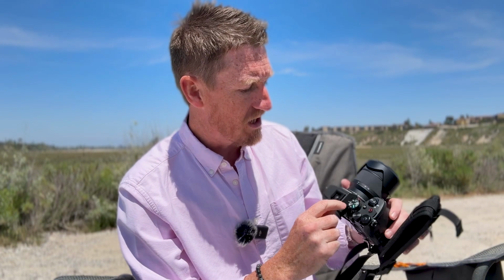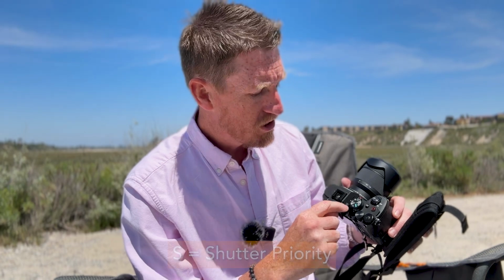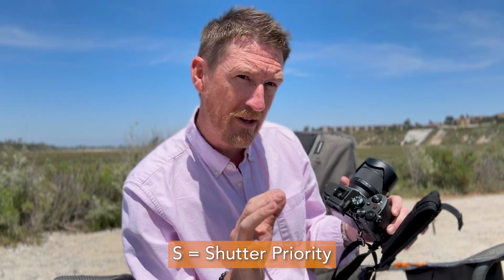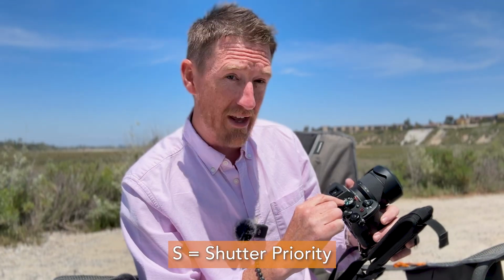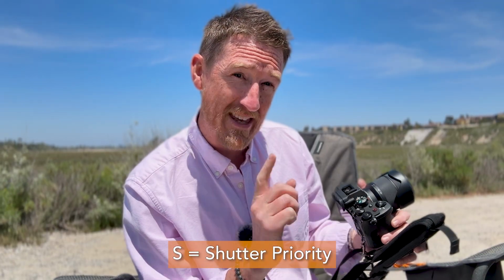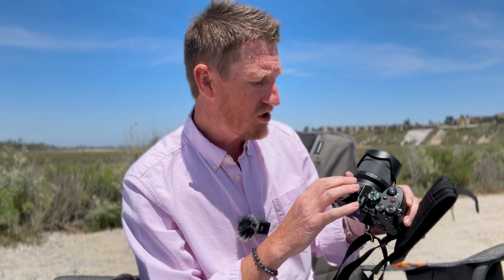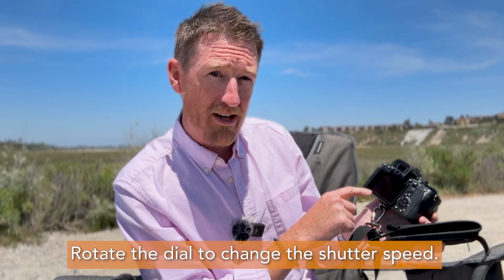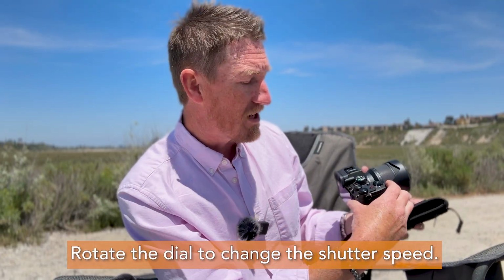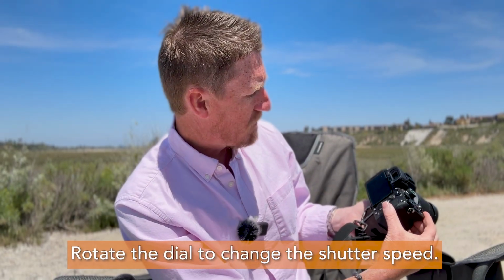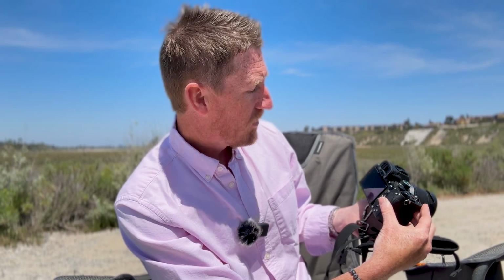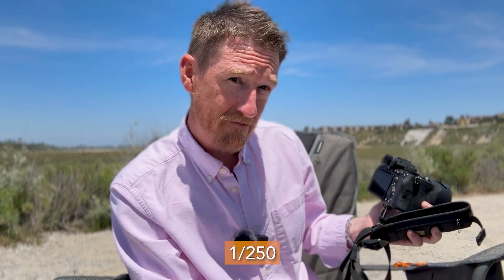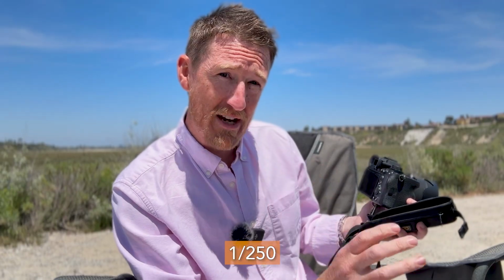So I'm able to set my shutter priority. Most DSLRs are going to have something like this, where I can turn it to the S and have shutter priority or the A and aperture priority. Right now I've got it on the S for shutter priority. And on my Sony A7, it tells me right here in the bottom left corner of the screen, when I rotate the dial, what my shutter speed is. So if I wanted to capture a bicyclist, I might start at 1/250. And that's going to freeze that bicycle. And that might give me the effect I want.